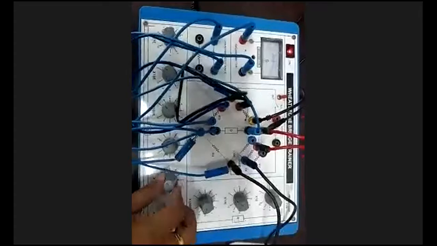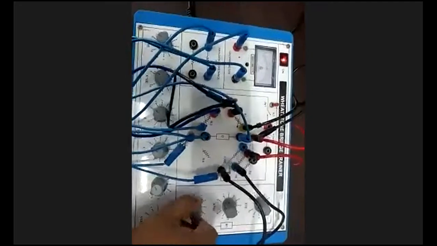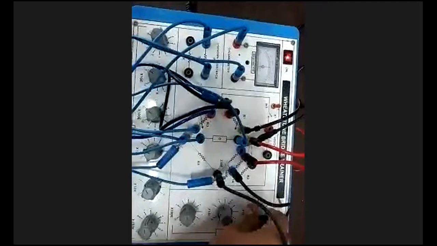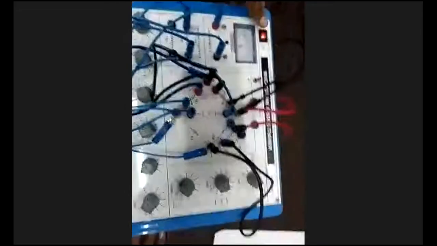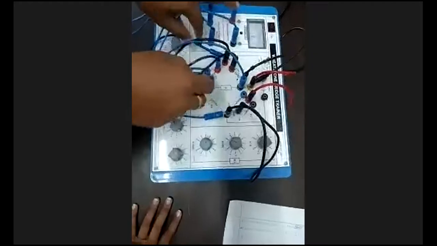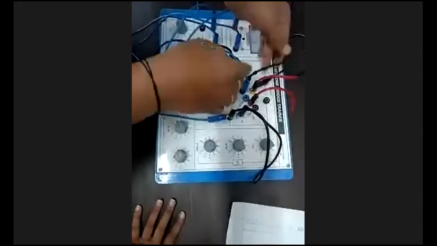So what I will do, I will vary some resistances. Somewhere a mistake is there then. Just a minute. Hold it. So R1 we have done here to here.